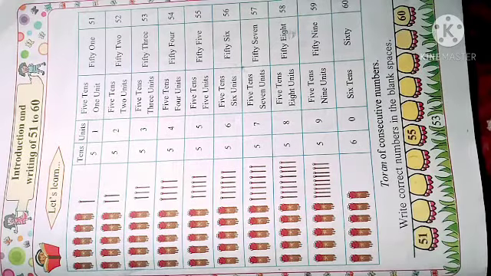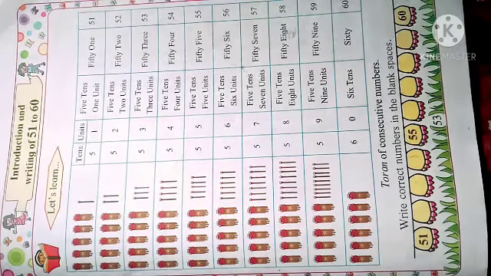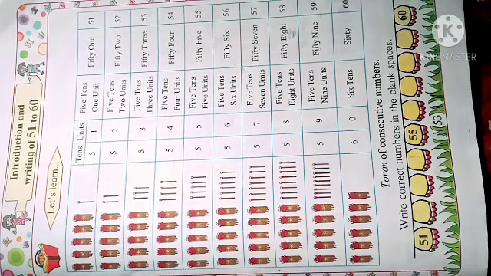Assalamu alaikum students. Today we will learn numbers 51 to 60. Let's start.